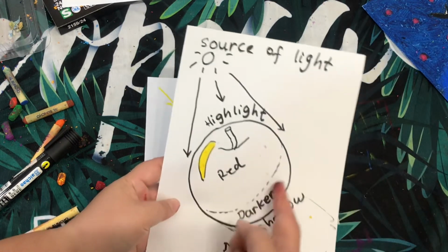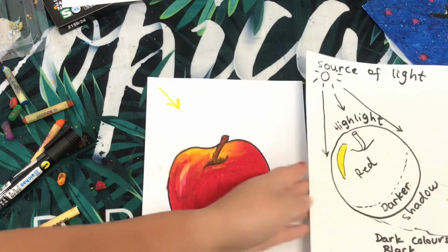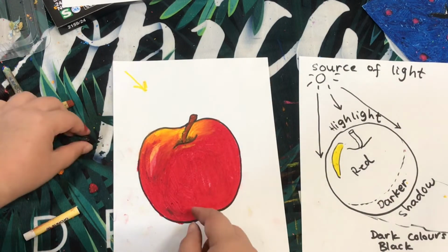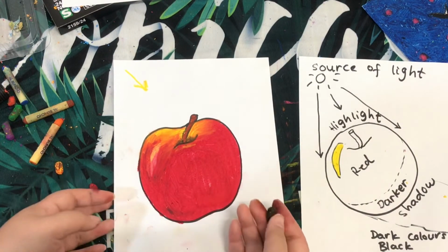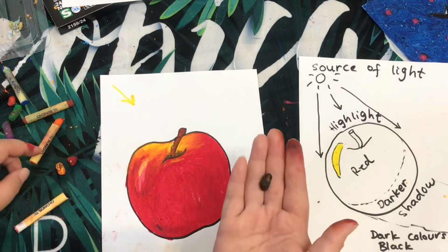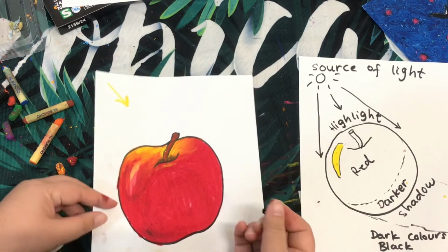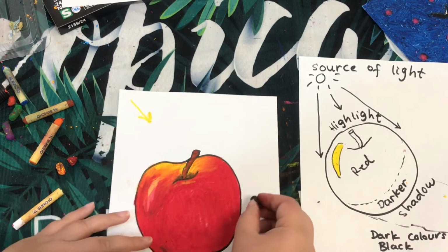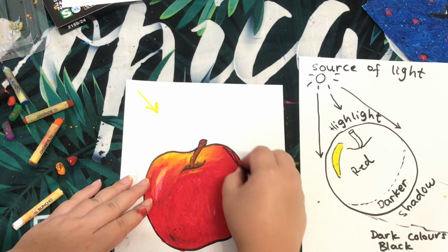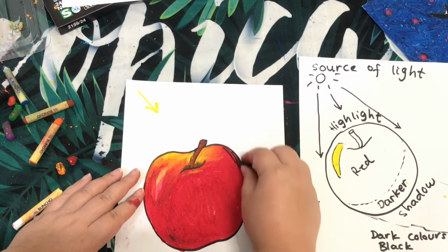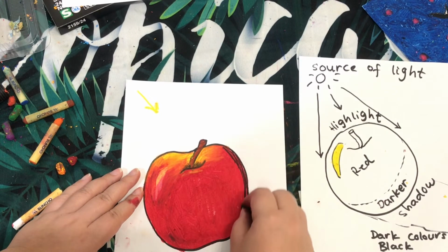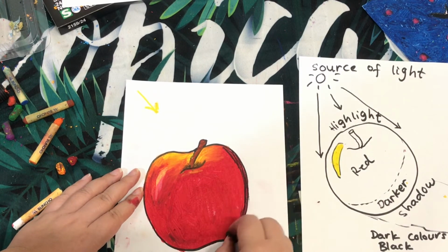Okay, remember, darker area because it's not touched by the light, because there is no light over here. We are going to use a darker color. You can use dark red, or you also can use black crayon as well, or gray crayon. So what we are going to do is just shade it lightly, not too hard. Lightly shade it at the edge of this area.